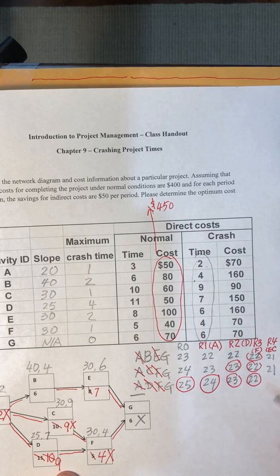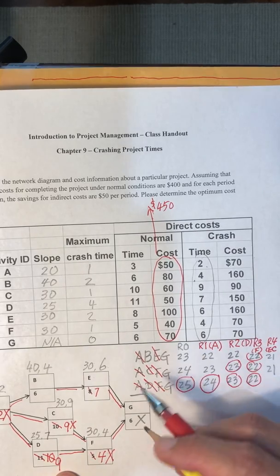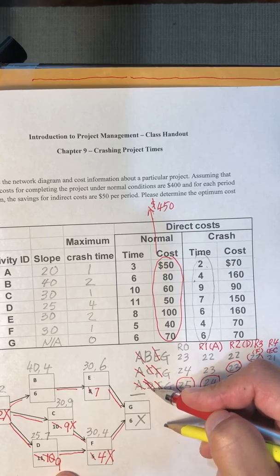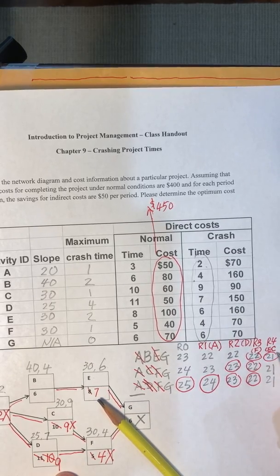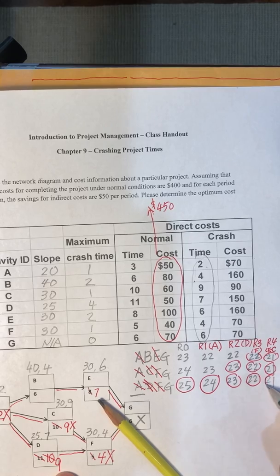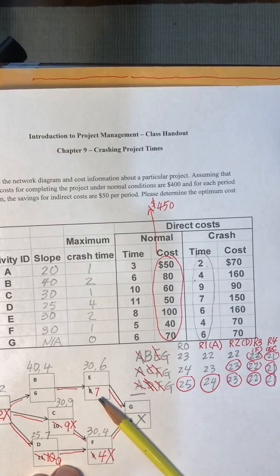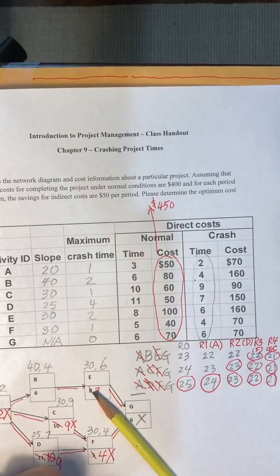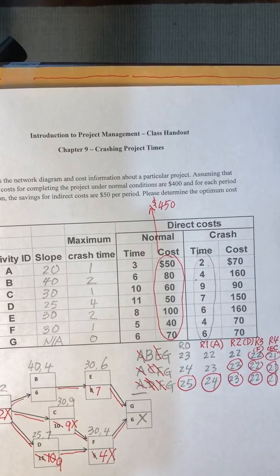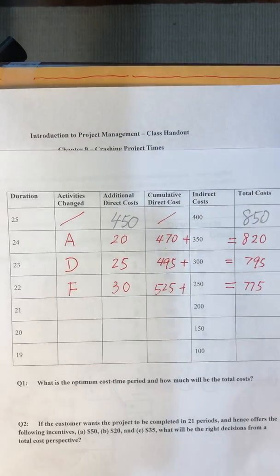The impact of cutting D on this critical path would be 1 period, giving 21. So we still have 3 critical paths, all at 21 periods. Okay, let's see what the impact is on the total cost of getting 21 periods.